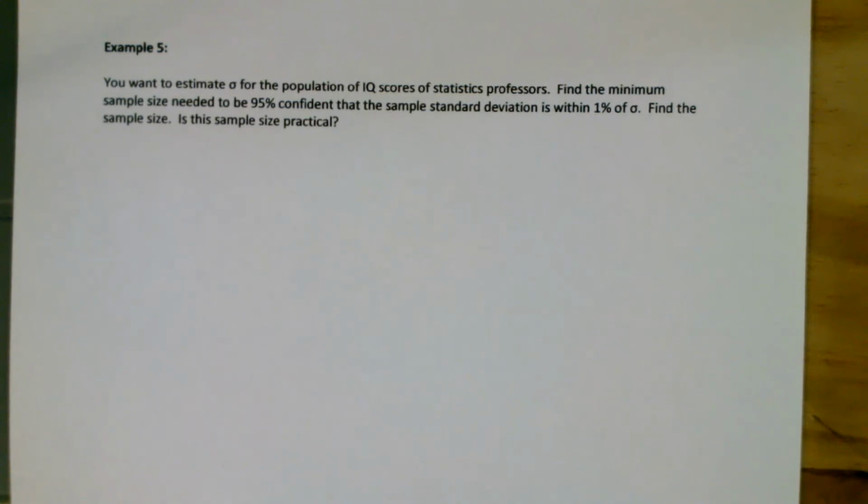You want to estimate sigma for the population of IQ scores of statistics professors. Find the minimum sample size needed to be 95% confident that the sample standard deviation is within 1% of sigma. Find the sample size, and is this sample size practical? Well, here we can use this table right here.